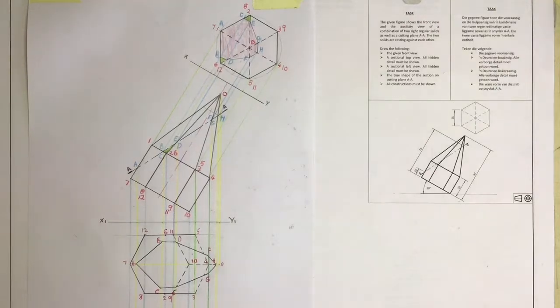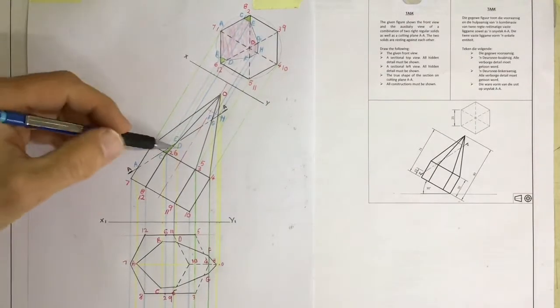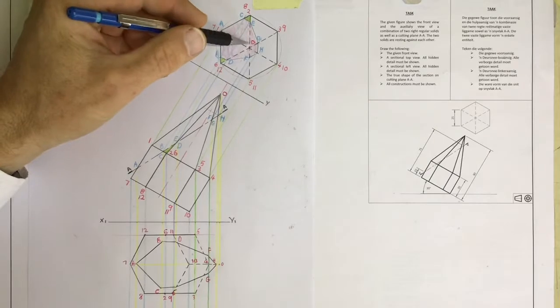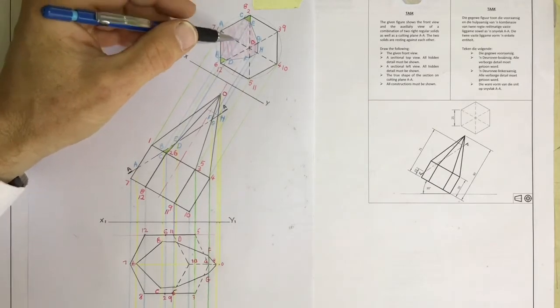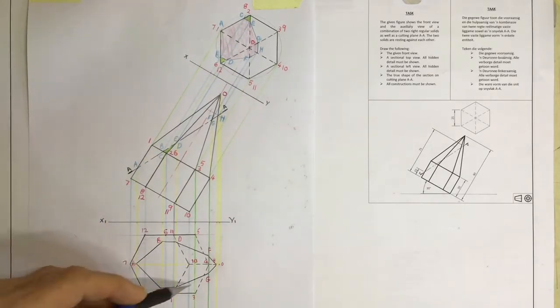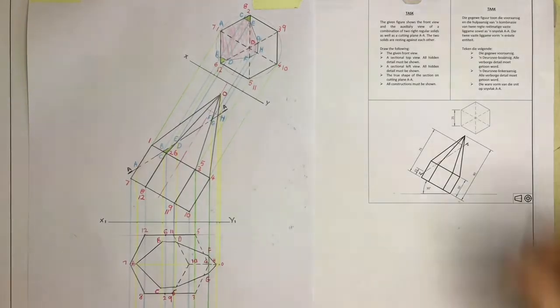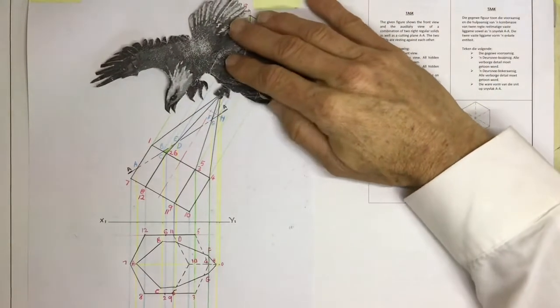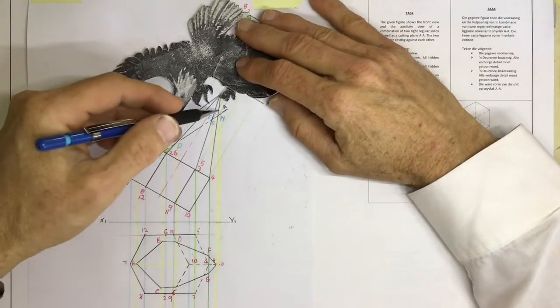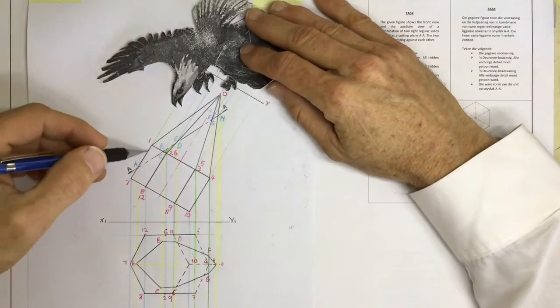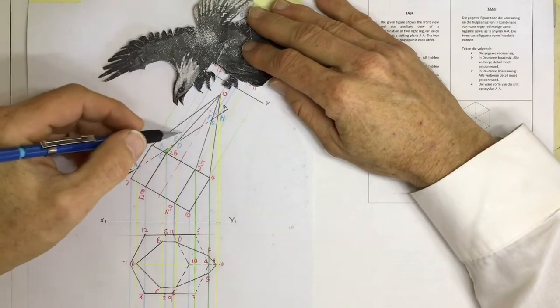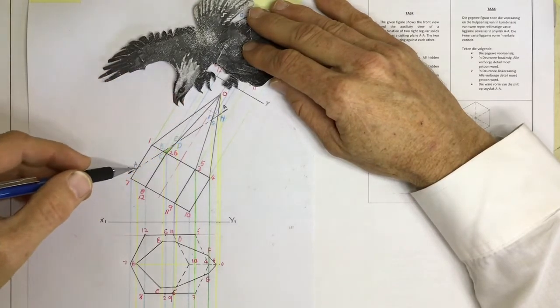All right, with this particular drawing, what I've done here, I've drawn the front view of it, I've drawn the auxiliary view over here, and I'm in the process of busy marking off all the points for my top view. You can see over here, my eagle's looking down, and I have removed this part over here that includes that 1 naught over there and everything down to that cutting plane.